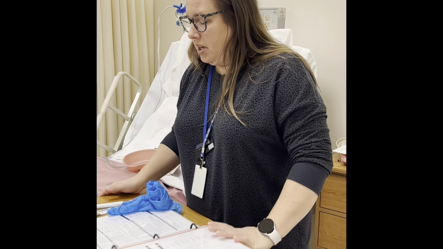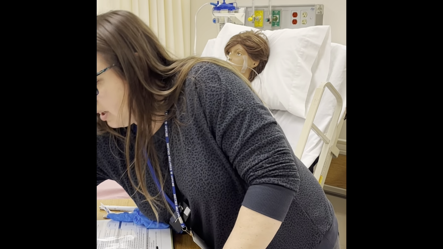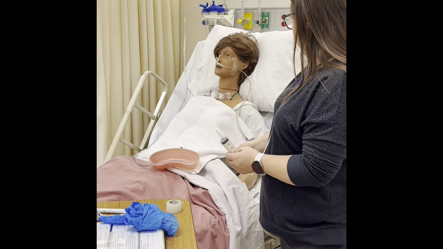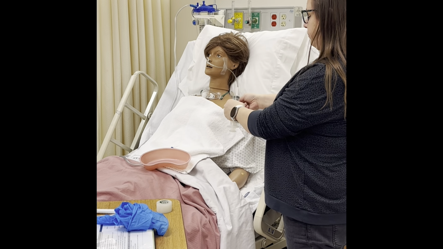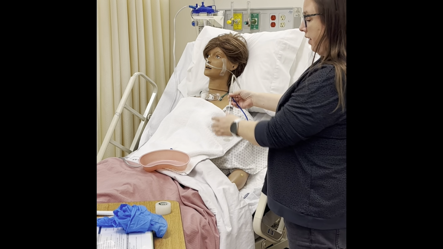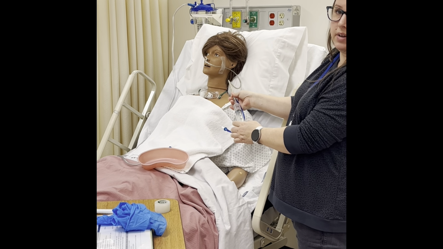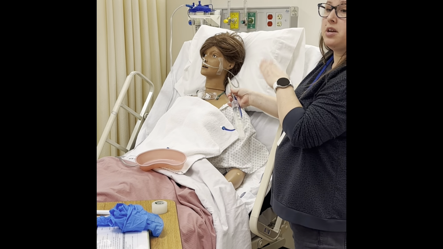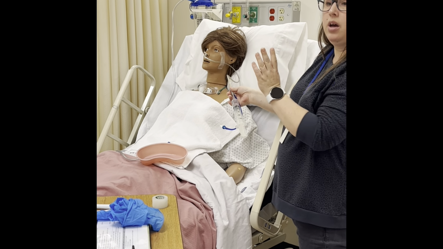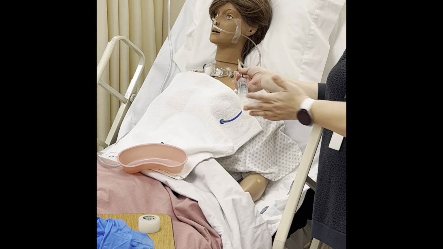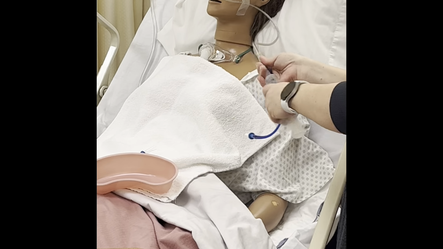So now we're going to take our 60 cc syringe, this large one, and we're going to put it on the end of this tube, on the clear side, and we are going to pull back 10 to 20 cc's of gastric contents. This is how we're making sure that the tube is inside the stomach. We used to x-ray, we used to put air in and listen with the stethoscope. We don't do that anymore.